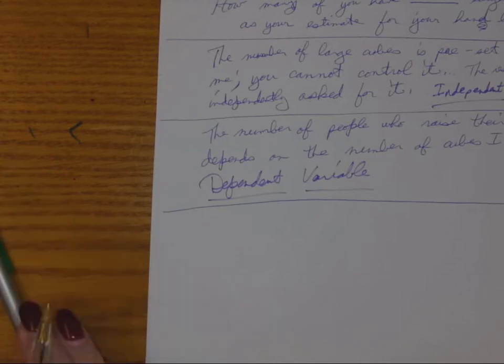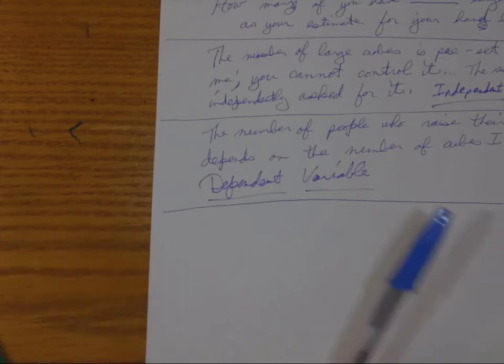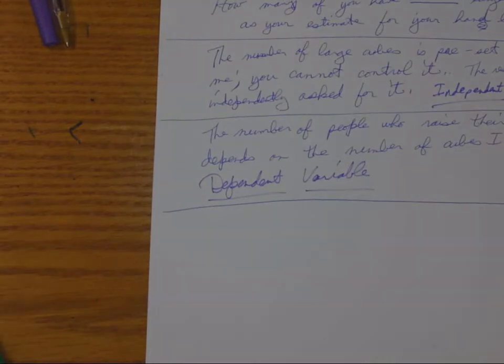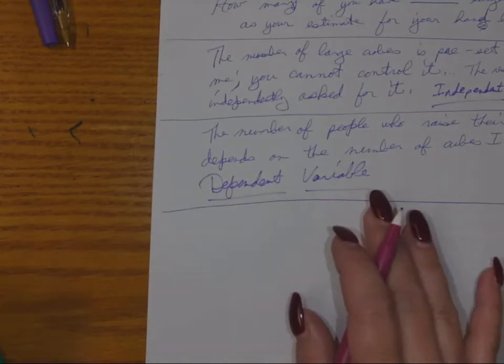All right, so what does frequency mean in the case of our statistics class? That's the question we're probably wondering. Frequency in our case is just how often something occurs.